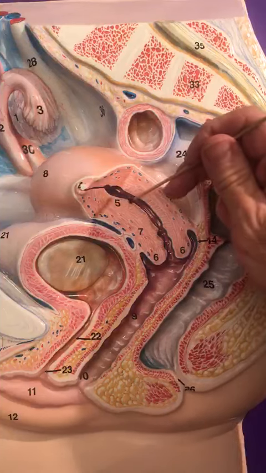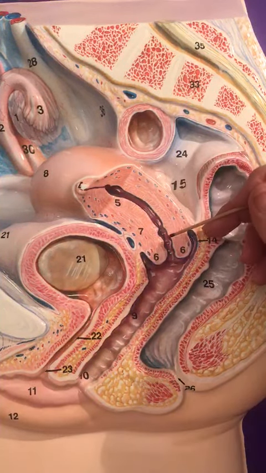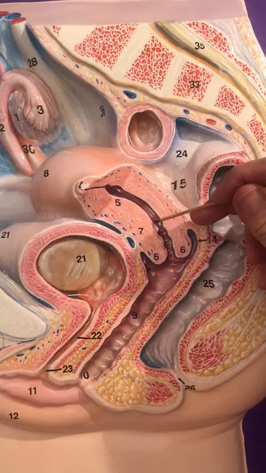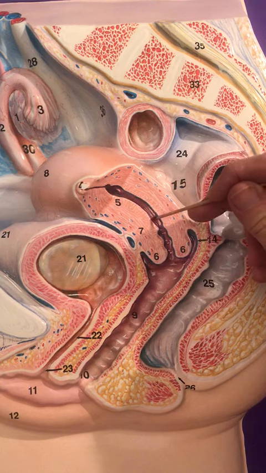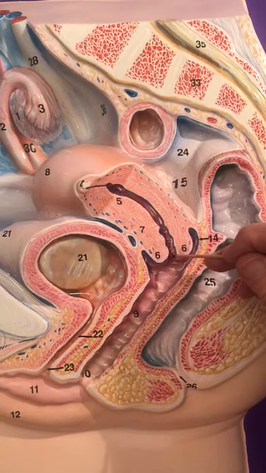Now this cavity here is the uterine cavity. This is where a fetus is going to develop. There is a canal which goes through the cervix. This is the cervix. The little canal goes through there. It's an opening to the uterine cavity, the internal os, and an opening to the vagina, the external os.